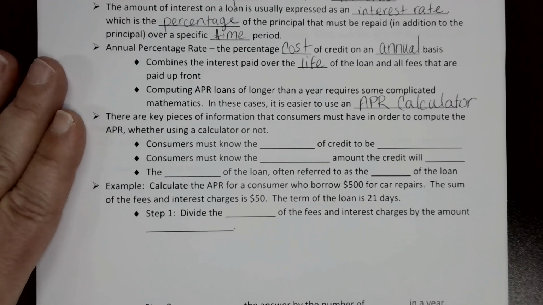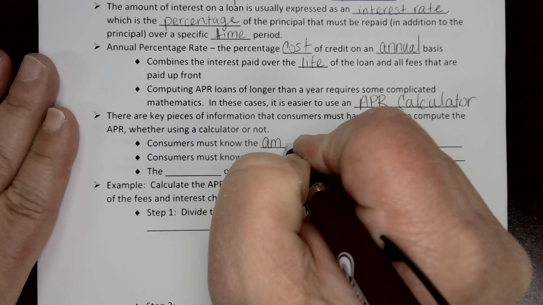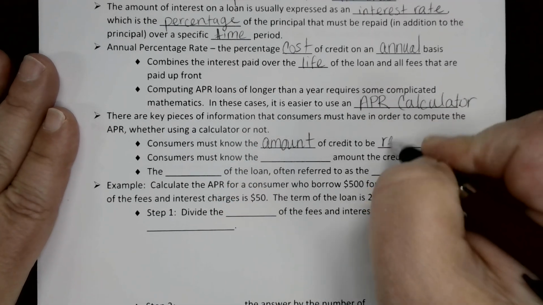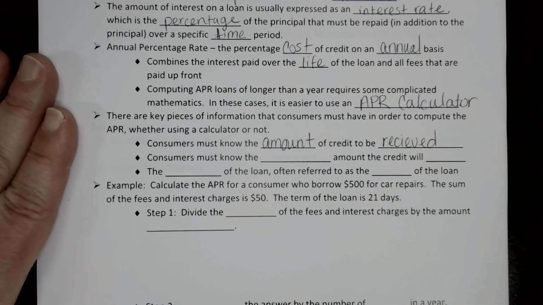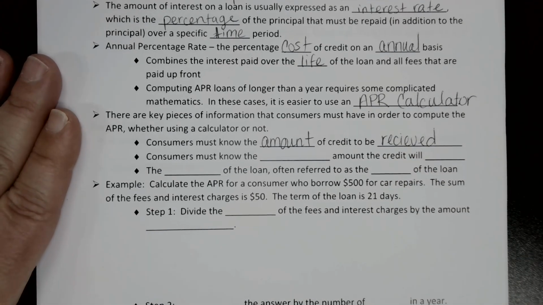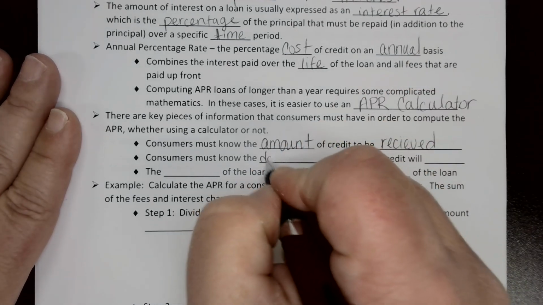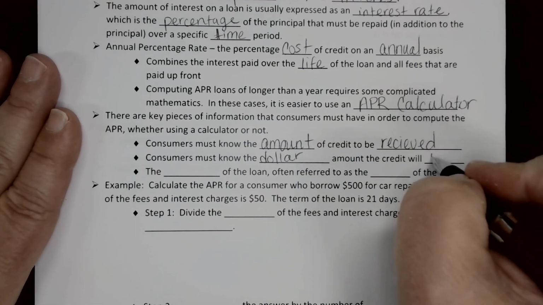First of all, you must know the amount of credit to be received. So what are you looking to borrow? $10,000, $50,000, $500? And you must know the dollar amount the credit will cost.